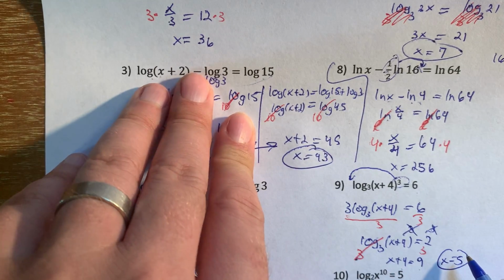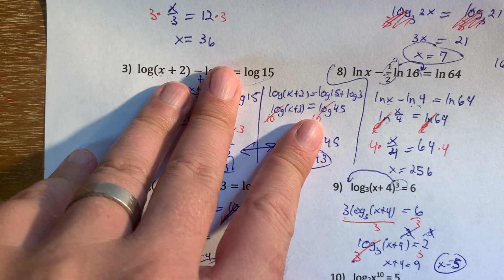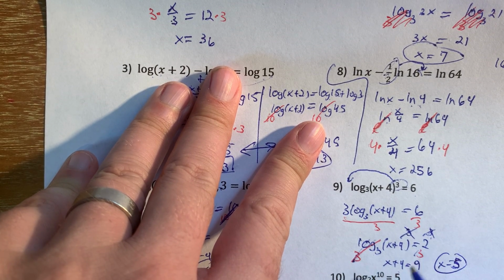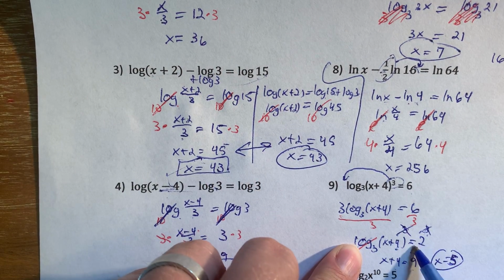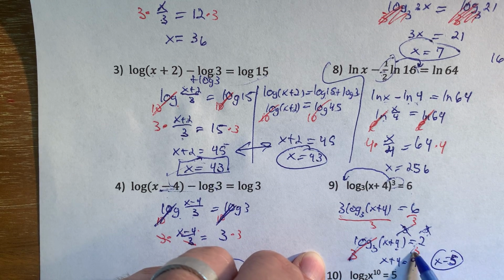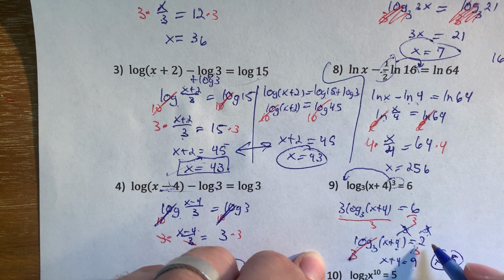Oh, you couldn't see that. Oh no, guys, that's so disappointing. I did 3 to the power of both sides, and I was pointing out that you can't do to the 3rd power. That's not the same as doing 3 to the power of. 3 to the power of cancels out log base 3. To the 3rd power doesn't.